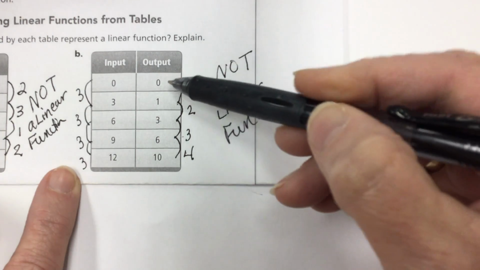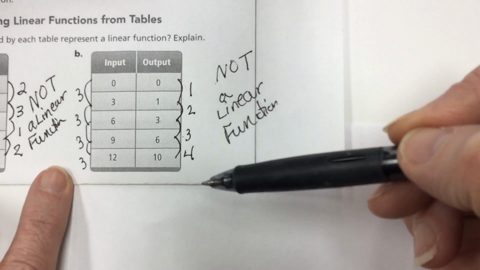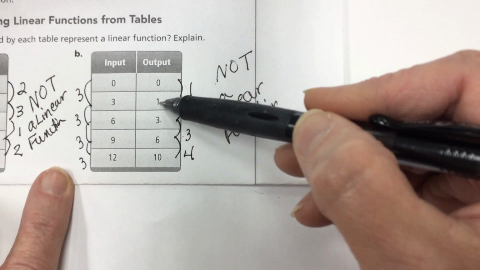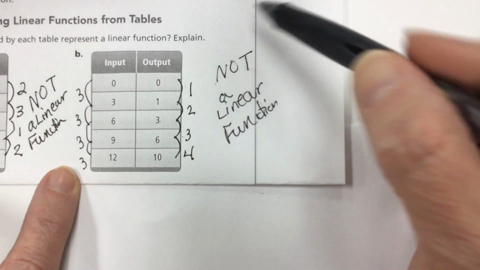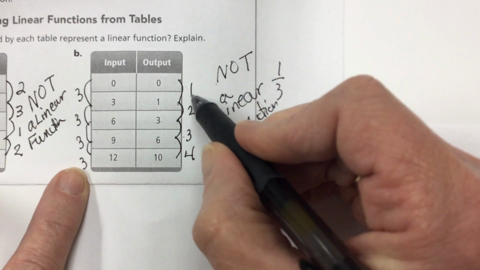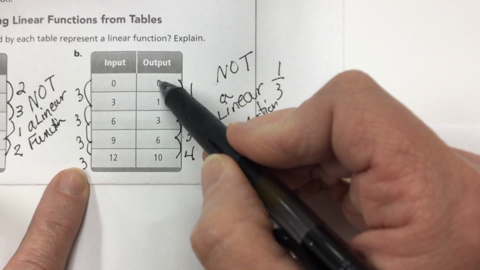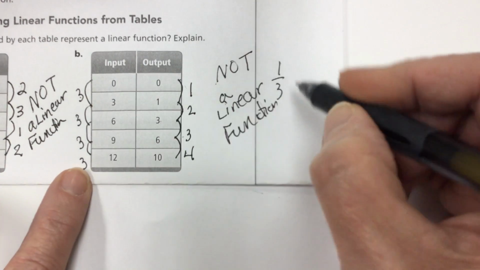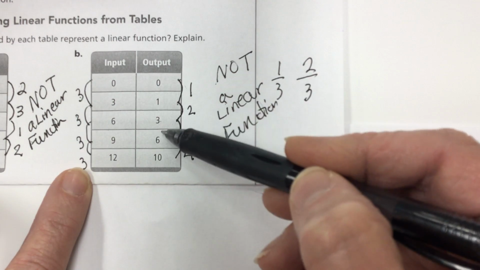The rate of change from the first pair of numbers to the second pair of numbers was 1/3. The rate of change from the second pair of numbers to the third pair of numbers was 2/3. So 1/3, that I would get from the output over the input of the first point to the second point, is not the same as 2/3, which comes from the second point to the third point.